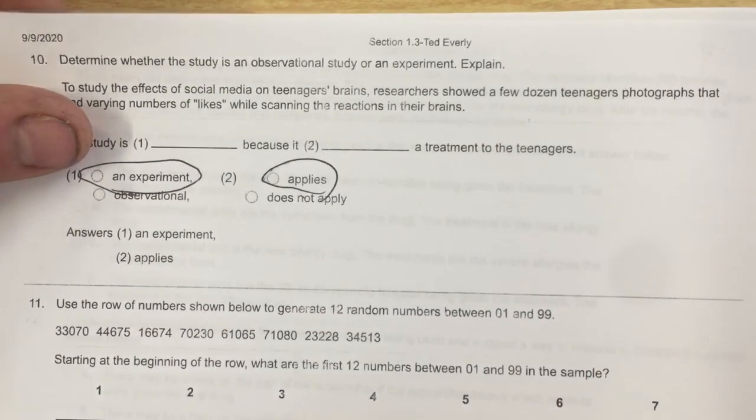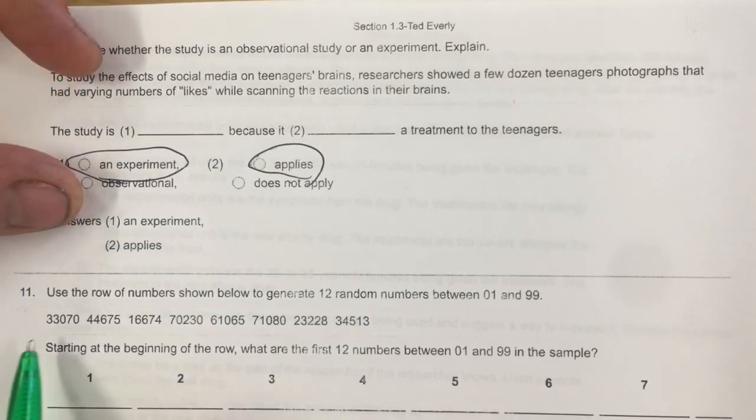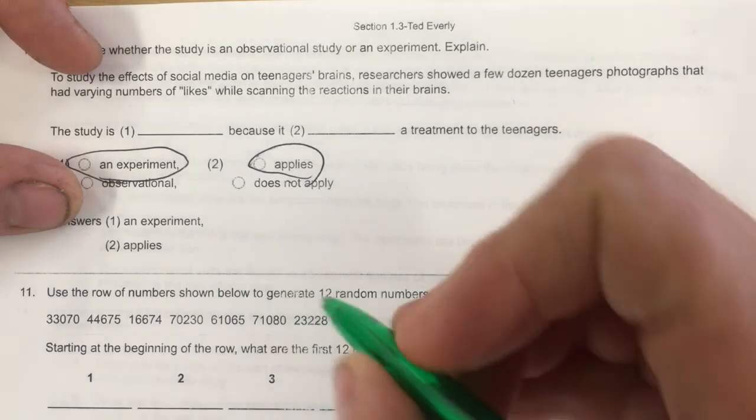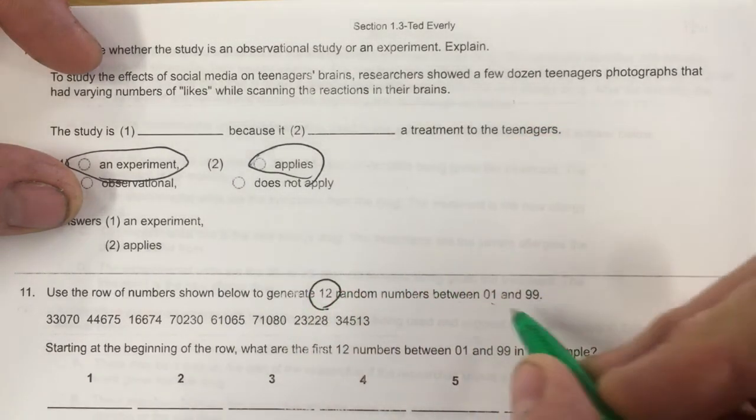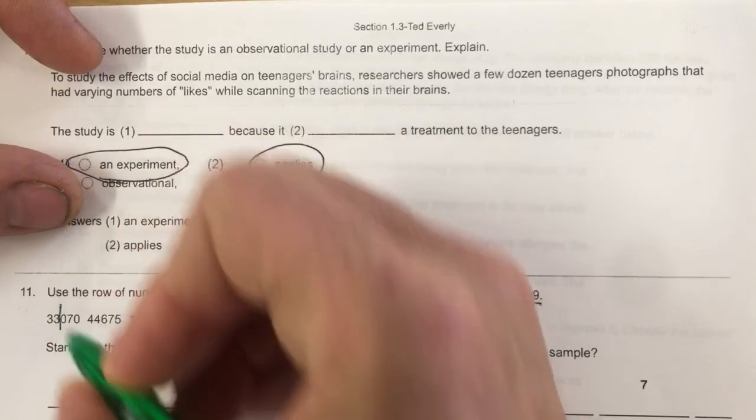Okay, all right. Now here's what we did a while ago. You see these numbers right here. Use the row of numbers shown below to generate 12 random numbers between 1 and 99. All right, so we want 12 numbers between 1 and 99. So these are 2-digit numbers. So what I'm going to do is separate these in 2 digits. So I have 33.